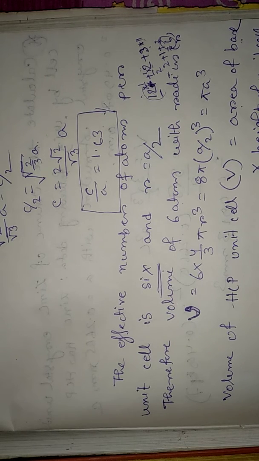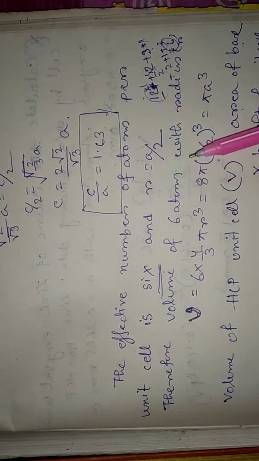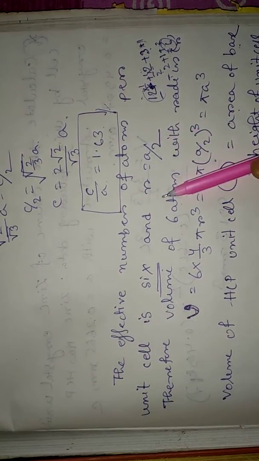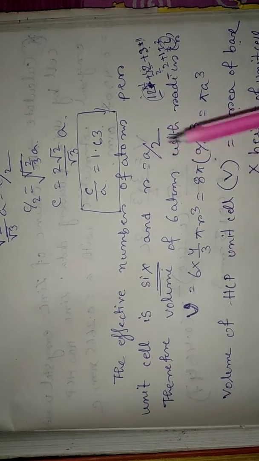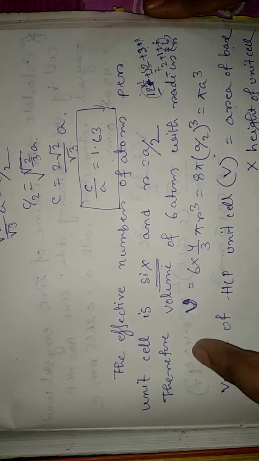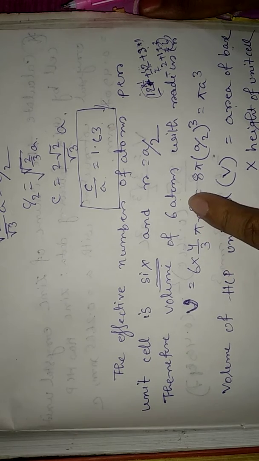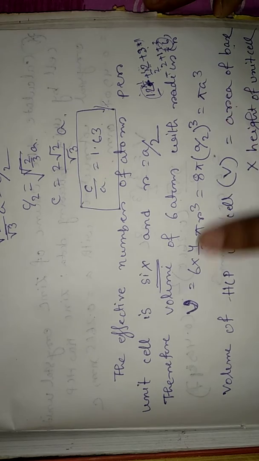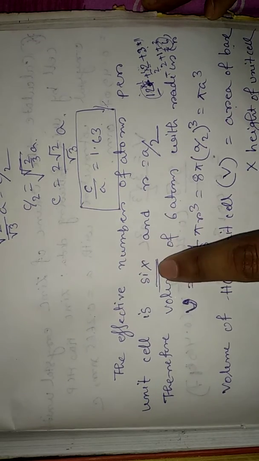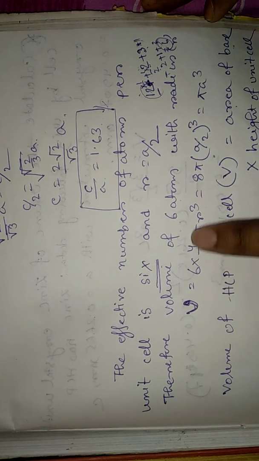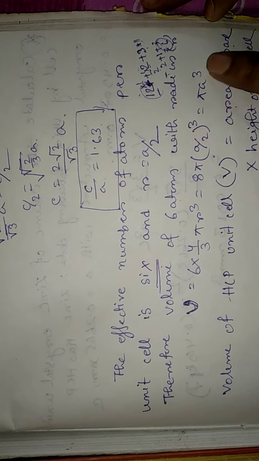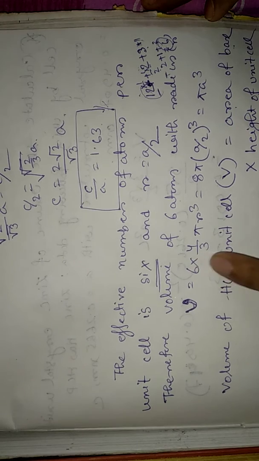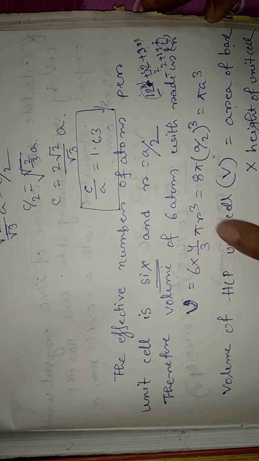As you know, the relationship between the lattice parameter, the distance between two atoms, A, and R is R equal to A by 2. Therefore, the volume of 6 atoms, as you know the effective number of atoms is 6, with radius R: one atom's volume is 4/3 pi r cube, so 6 atoms' volume will be 6 into 4/3 pi r cube.